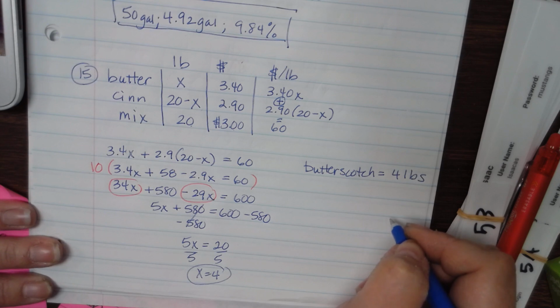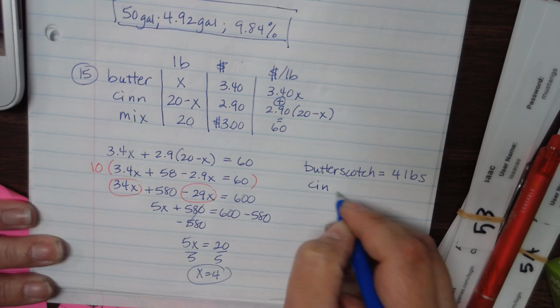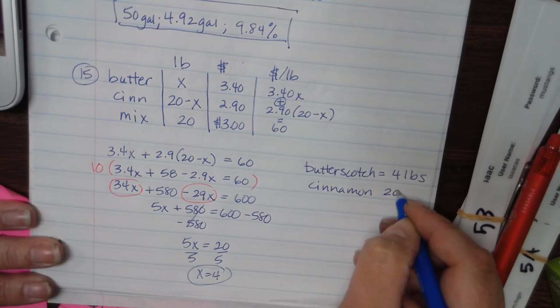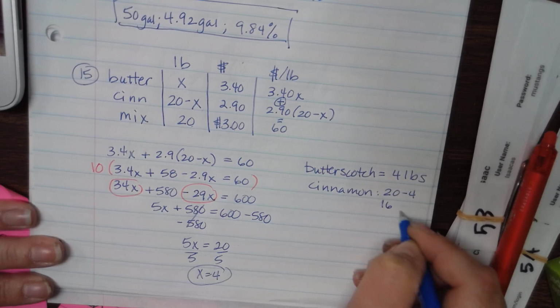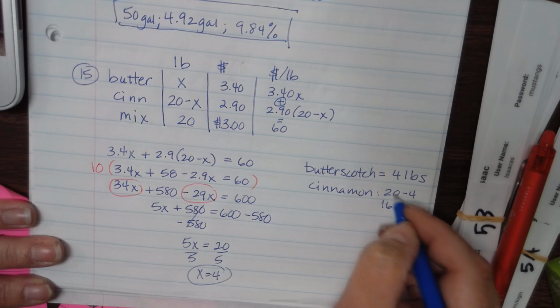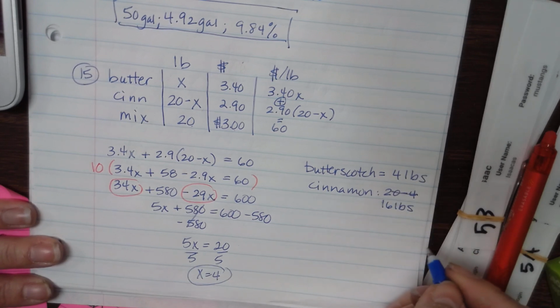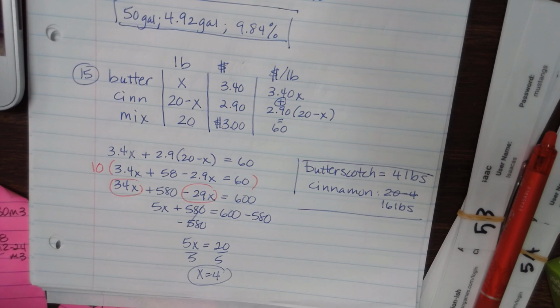What we know about the cinnamon is that we're going to take the 20 minus the butterscotch, so that gives you 16 pounds of cinnamon. Okay. And that should be it. Yep. And those are your answers for number 15.